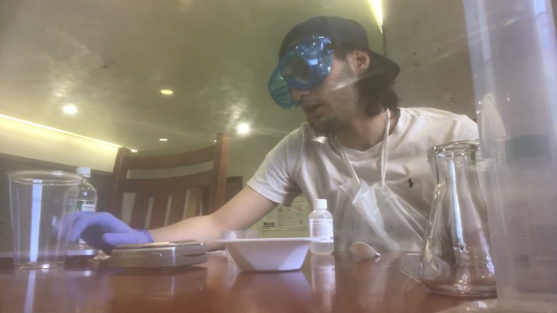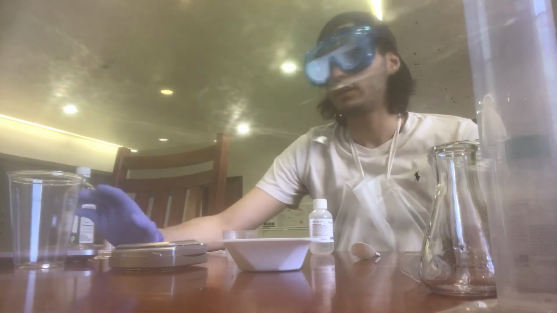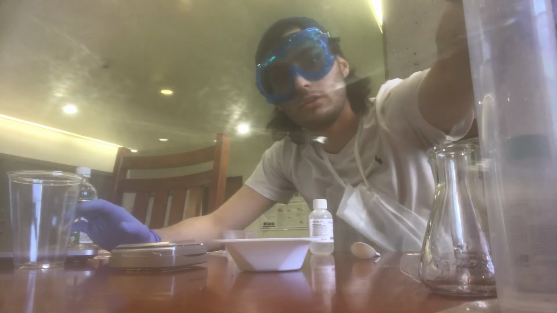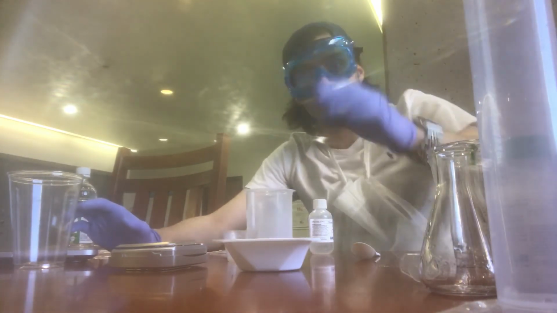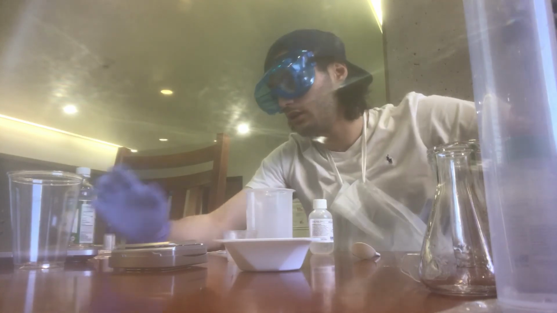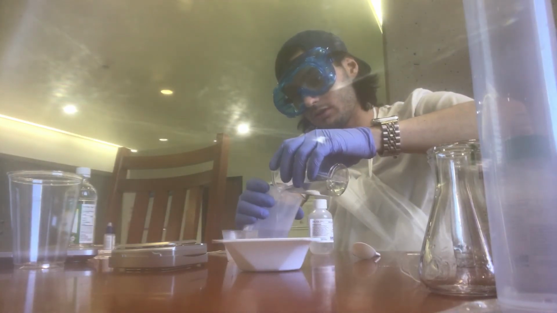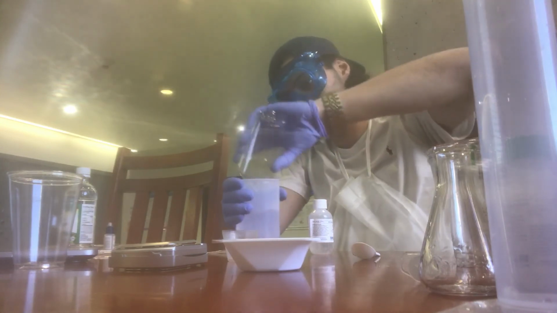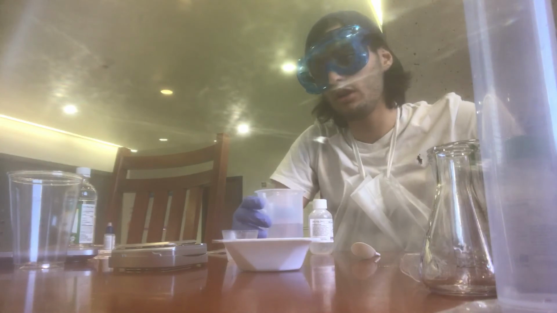So let's go ahead and start out. I've already done the pre-lab and all that. We're going to get the 250 ml beaker, and we're going to fill it with pure water. We got that filled with water.